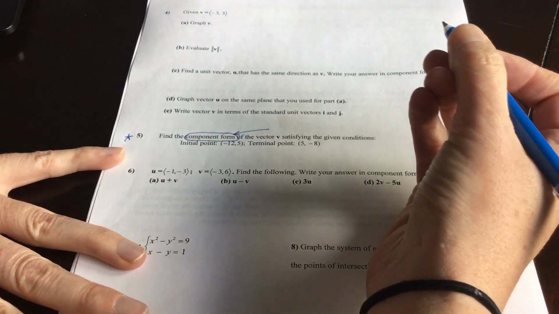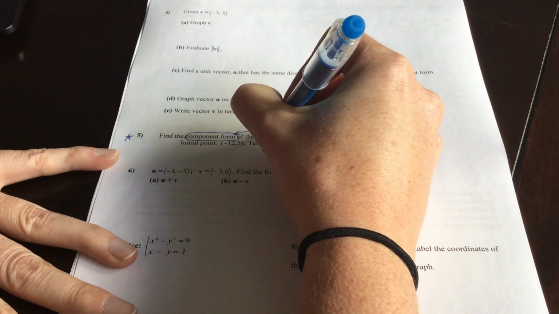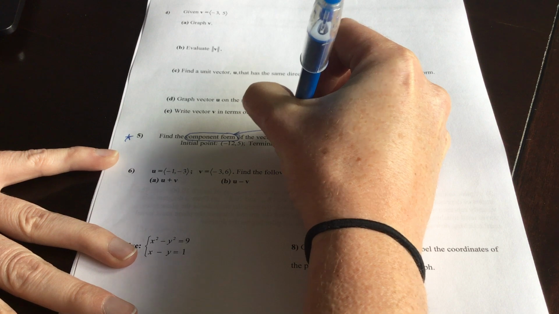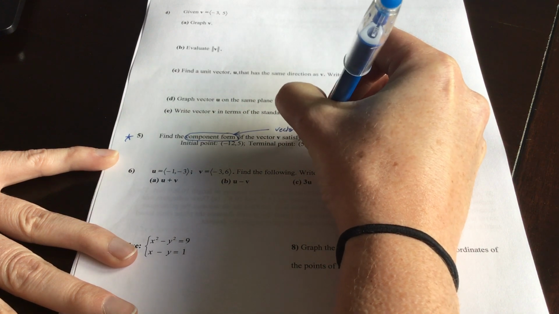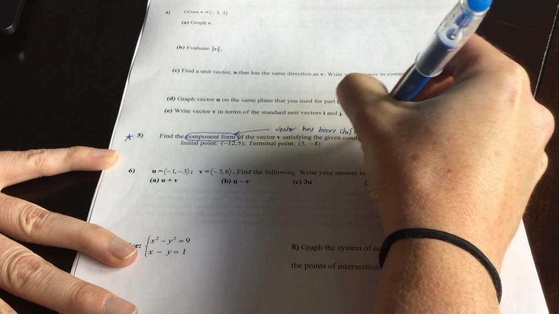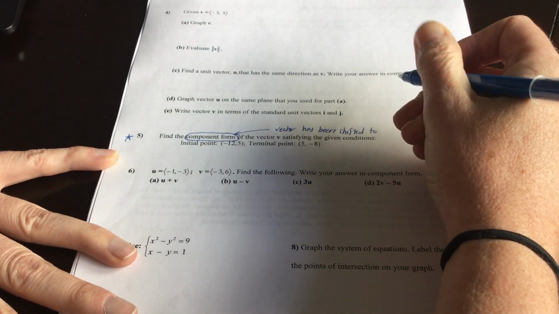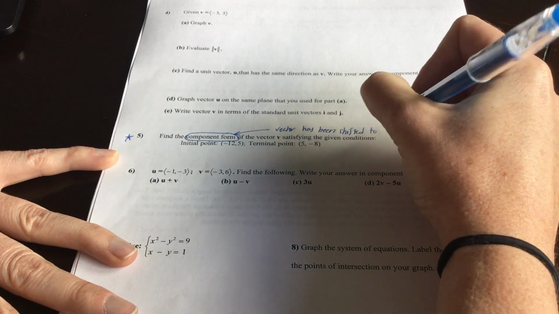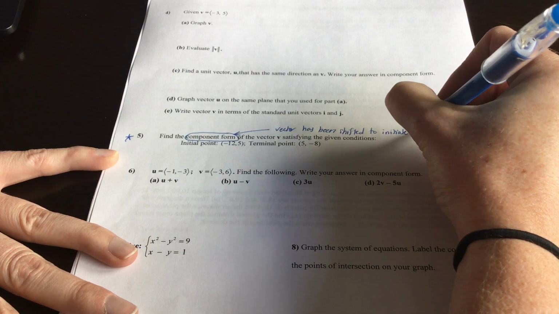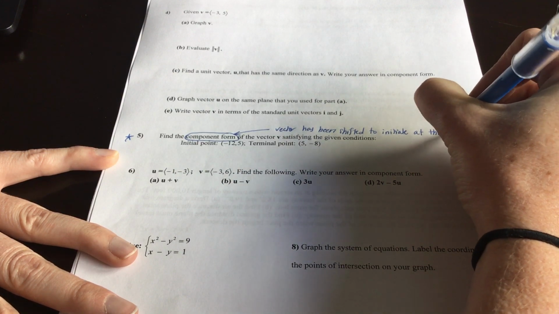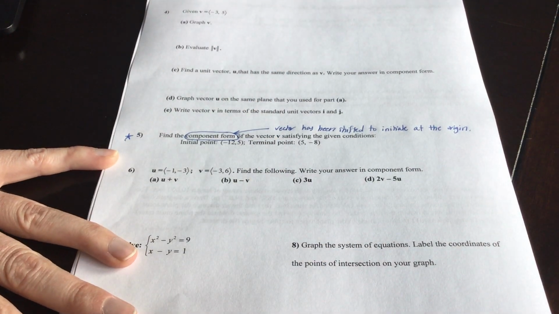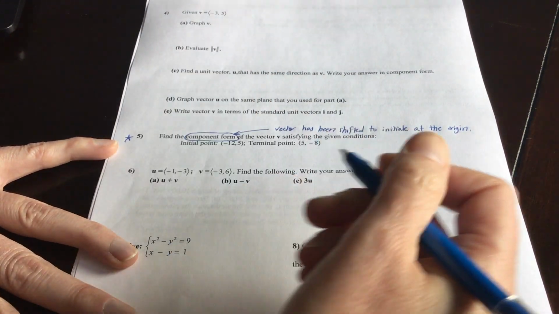So component form is where your vector has been shifted to basically where its initial point, so I'll say to initiate at the origin. So I'm going to draw you a picture of really what could go on in your mind's eye, essentially.